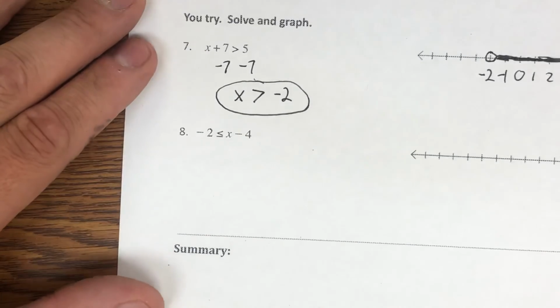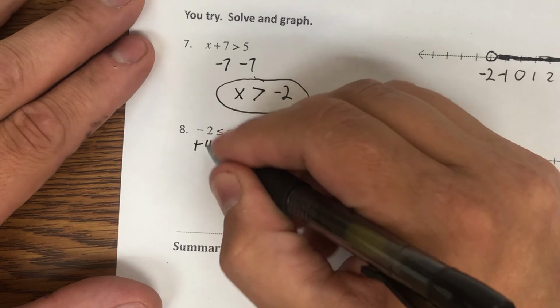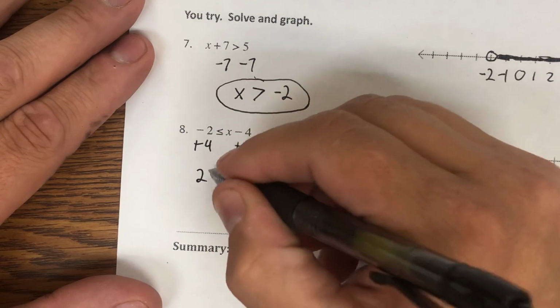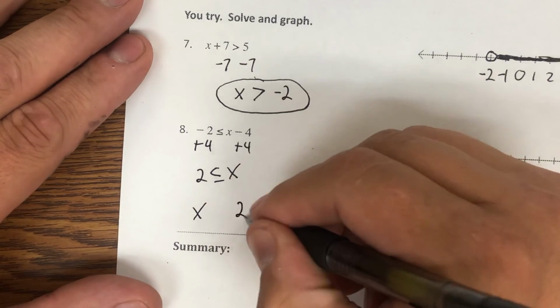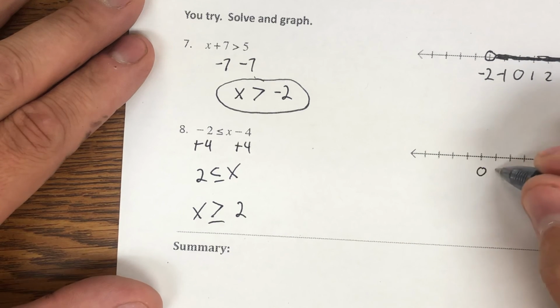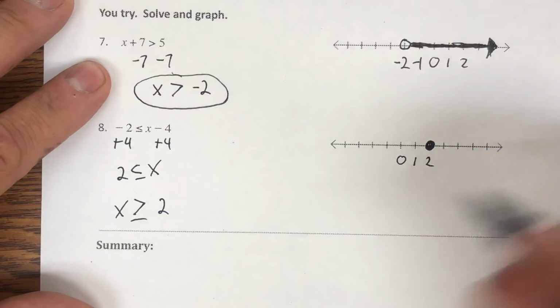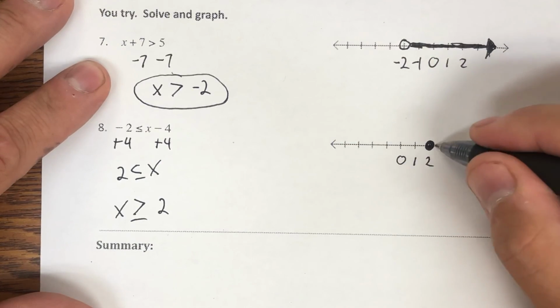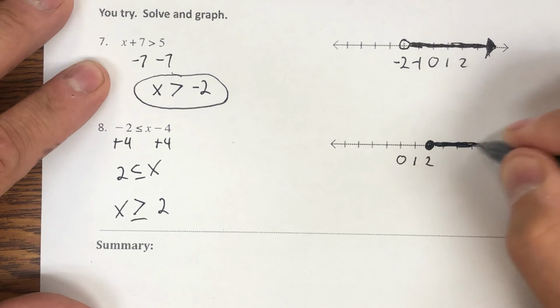All right, last one. Isolate the x, add 4 to both sides. Negative 2 plus 4 is 2, less than or equal to x. Put the x first, 2 second. X is being eaten, so x is greater than or equal to 2. Put up 0, 1, 2, closed circle because it was or equal to. And x is greater than, so we are shading to the right. So all the numbers bigger than 2 make it true.